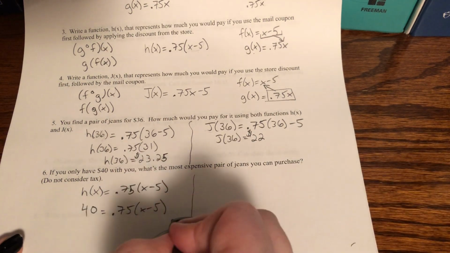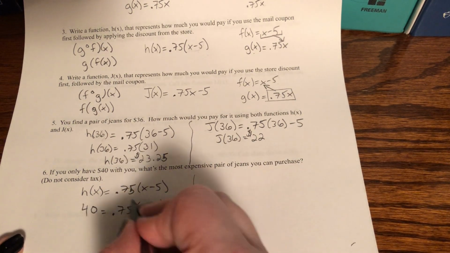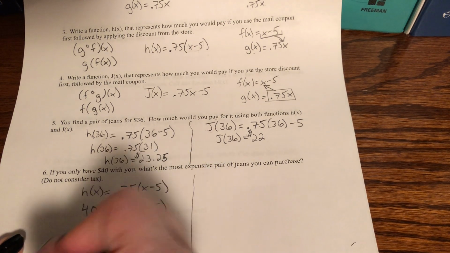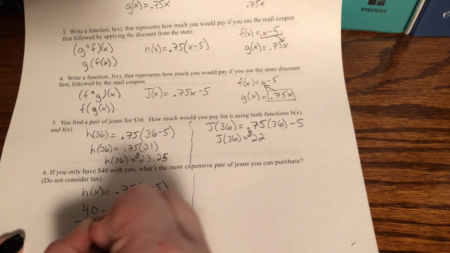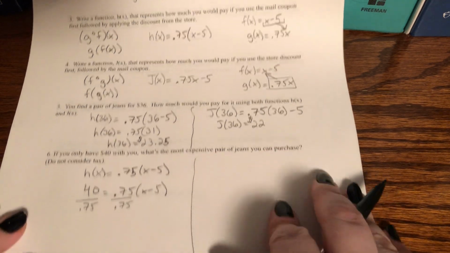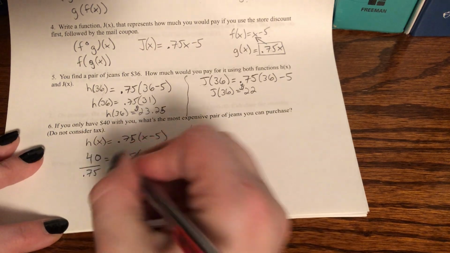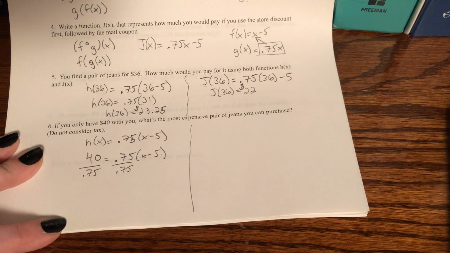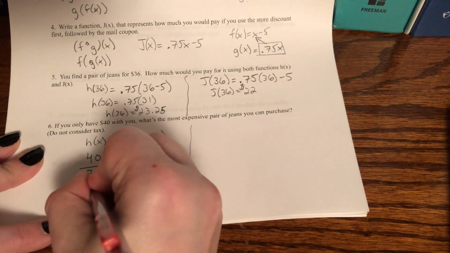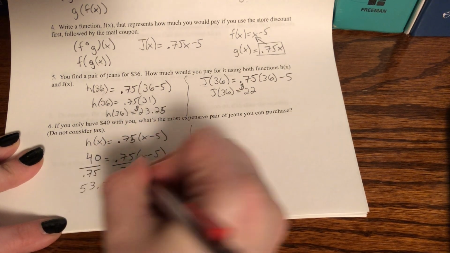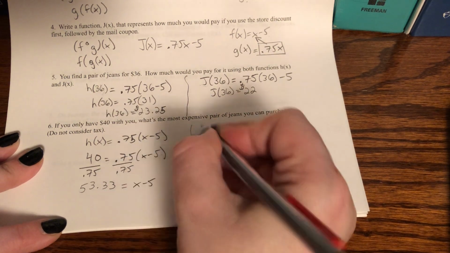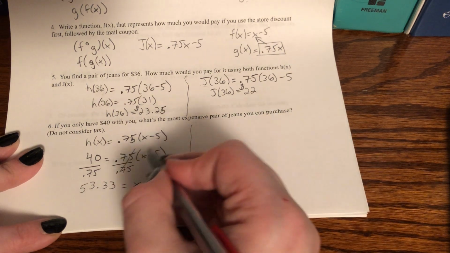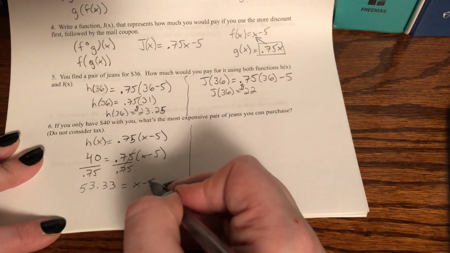And now I go through and I solve. Now instead of distributing this, I'm actually going to divide this multiplication off, because if I divide it, then I won't have to worry about these parentheses. The only reason those parentheses are there is because of this multiplication. So undo the multiplication and you don't have to worry about the parentheses. So 40 divided by 0.75 is about 53.33, and that is still equal to x minus 5, because 0.75 divided by 0.75 canceled out to 1. And 1 times x is x, and 1 times -5 is -5.